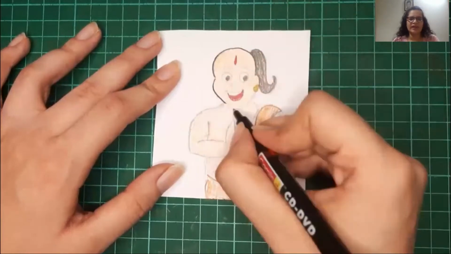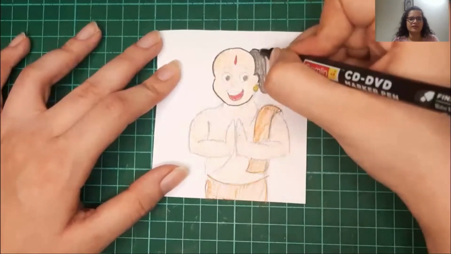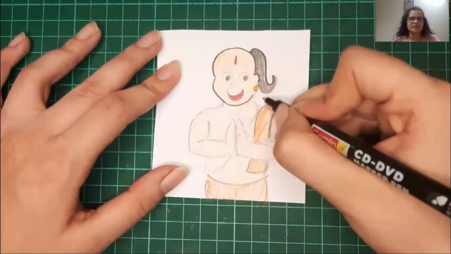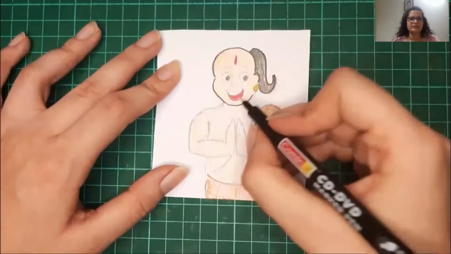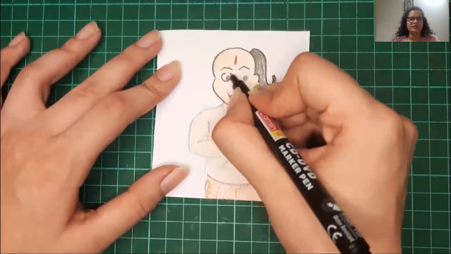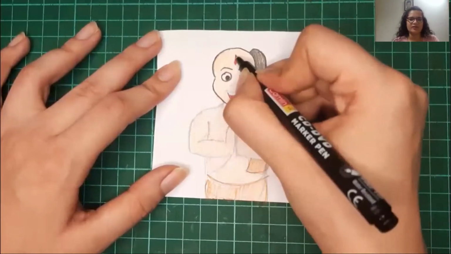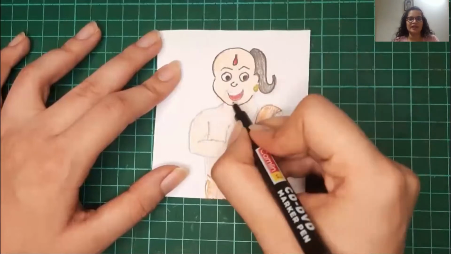And I'm going to outline it properly. My ponytail. And the eyes, see, I just went over with my sketch pen so that it gives a nice look to the eye.